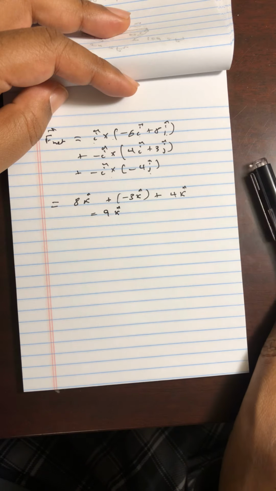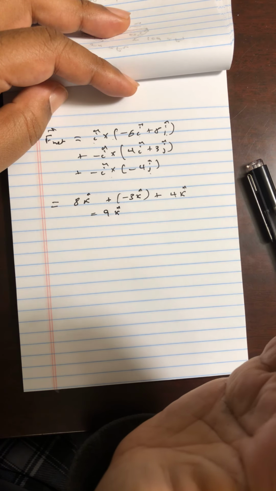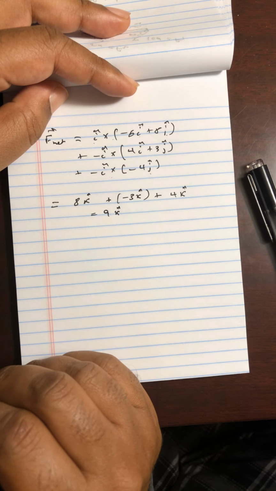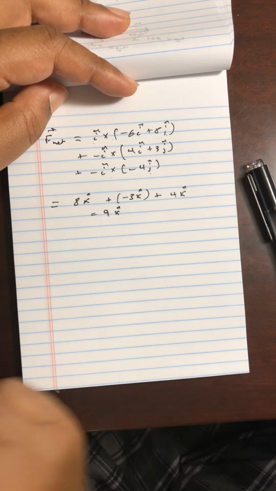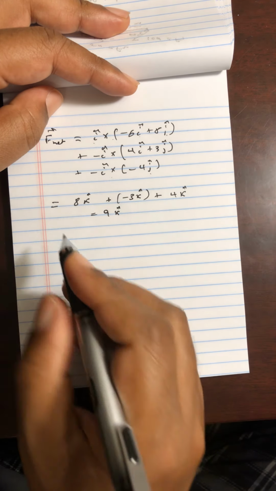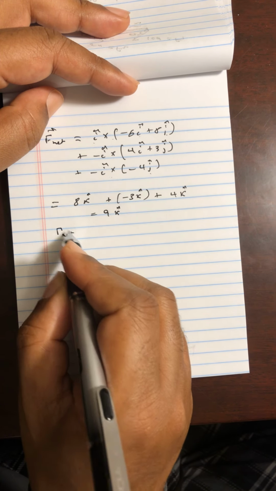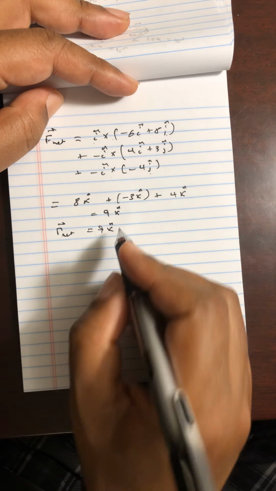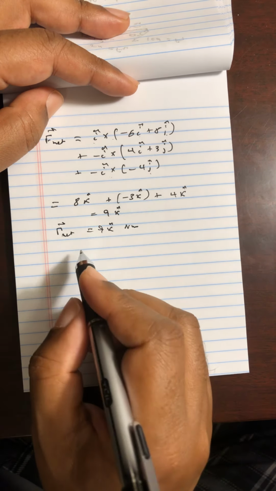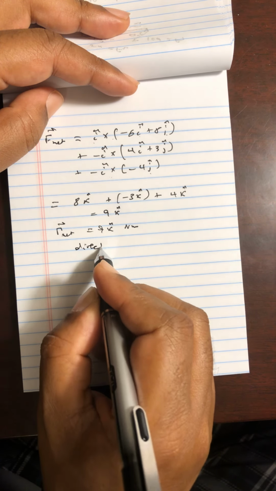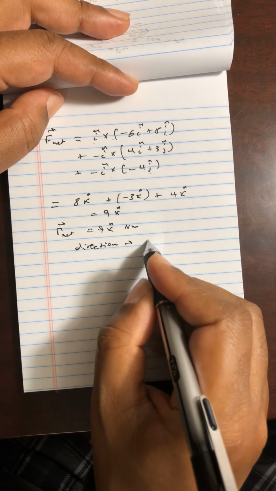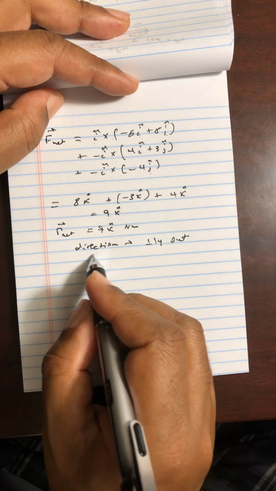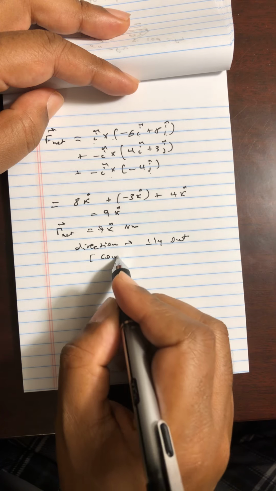What does K mean? Perpendicularly out, that means the effect of the torque is to produce counterclockwise rotation. So tau net is 9K Newton meter. So the direction is perpendicularly out because that's positive K, and that also means counterclockwise rotation.